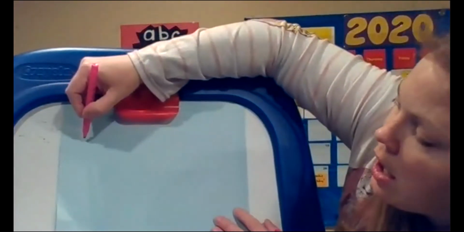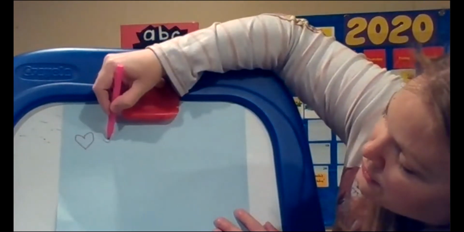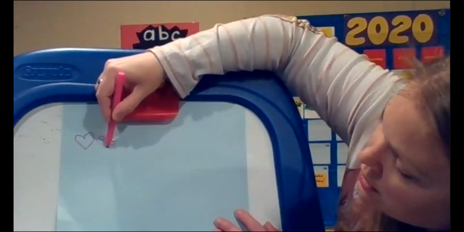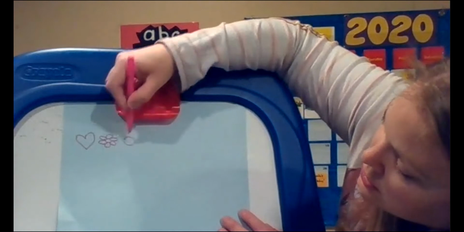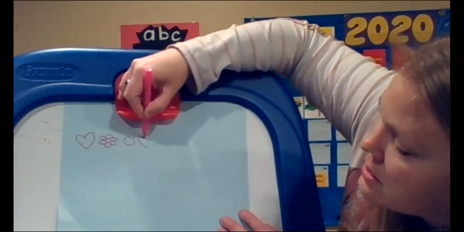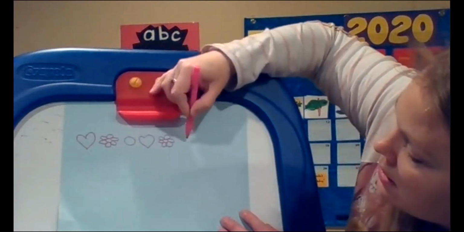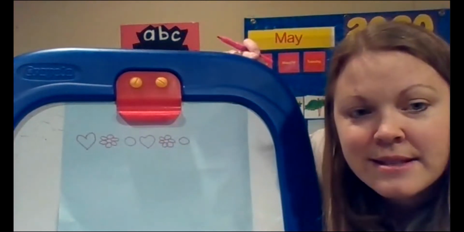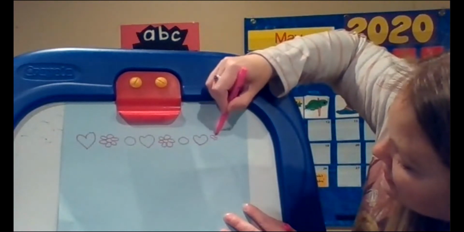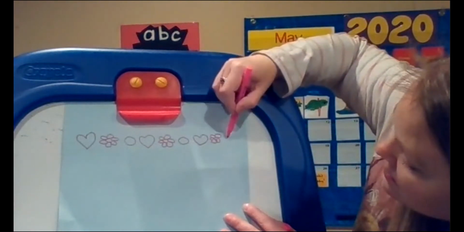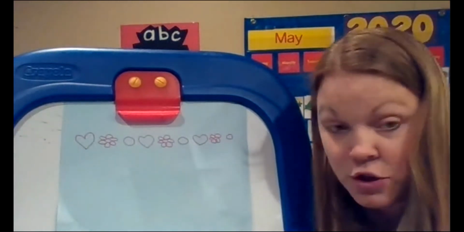I'm going to do heart, flower, and circle. Heart, flower, circle. What would come next? Heart, heart, flower, circle. You could do any kind of pattern you want.